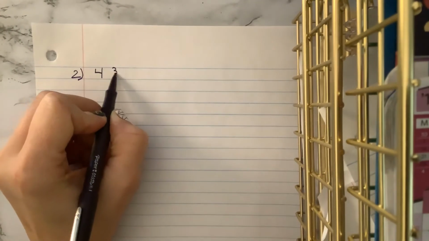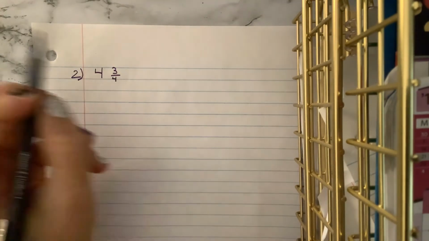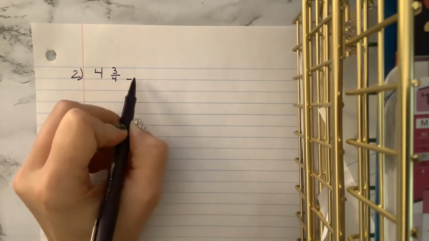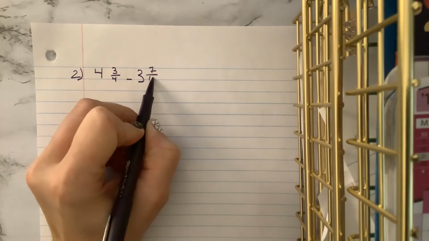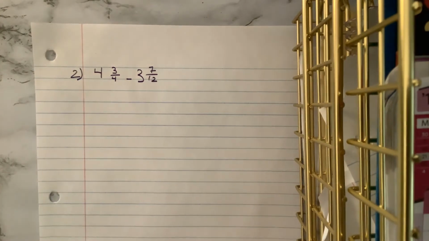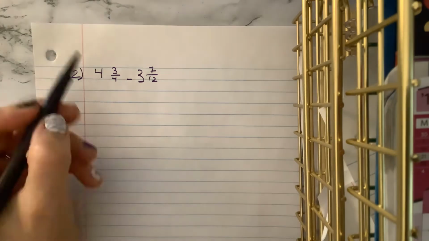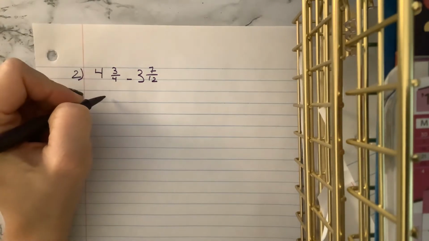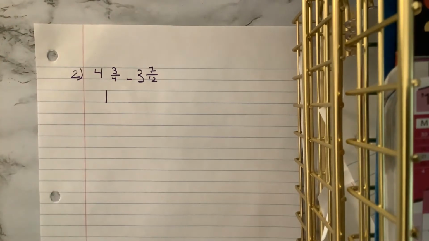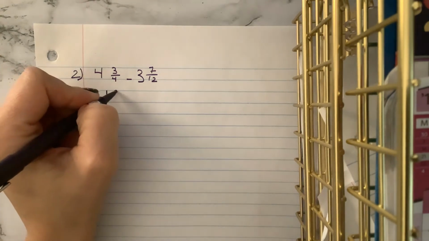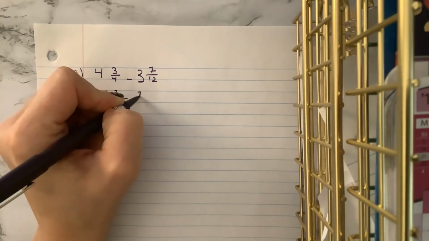So number 2 on page 62 says, find the difference in length between 4 3/4 of a meter and 3 7/12 of a meter. So 4 3/4 minus 3 7/12. So looking at our steps here, remember that our first step is to subtract the whole numbers. 4 minus 3 is 1. And then we copy the fractions, excuse me.